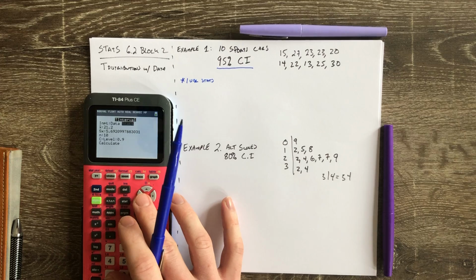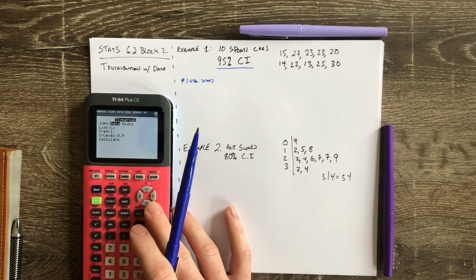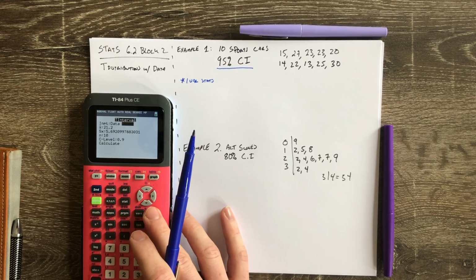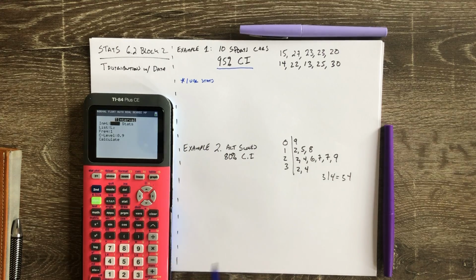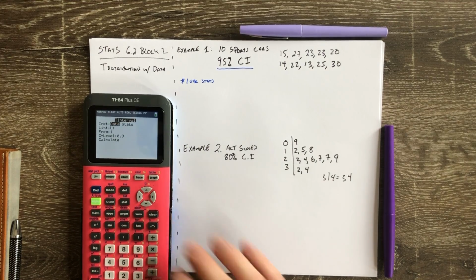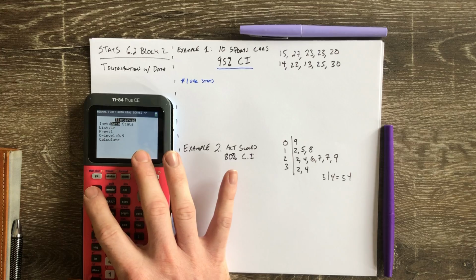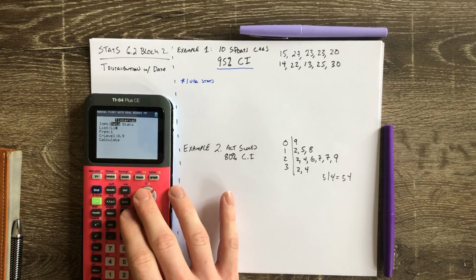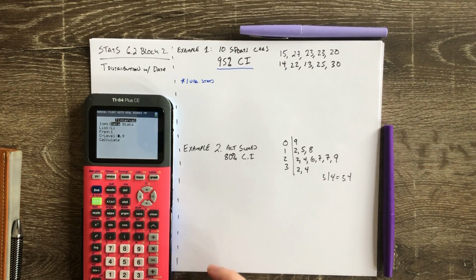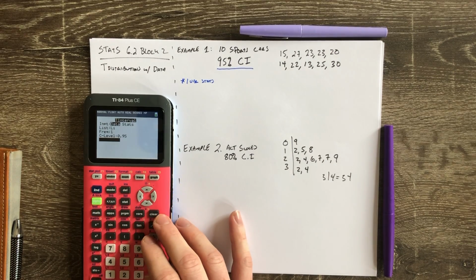It'll ask, do you want to use data or stats? I'm going to go data, because that's what I entered. What list? List 1, second one. Frequency should be 1. And my confidence level should be 0.95, right?